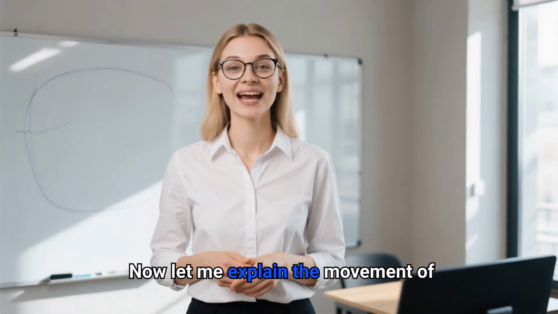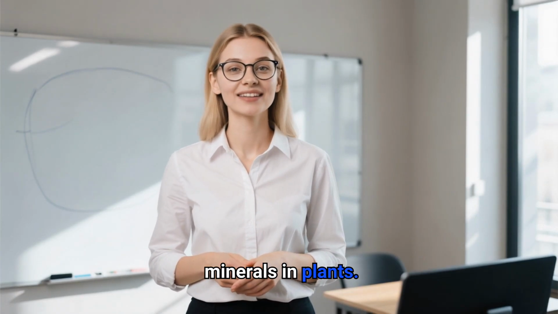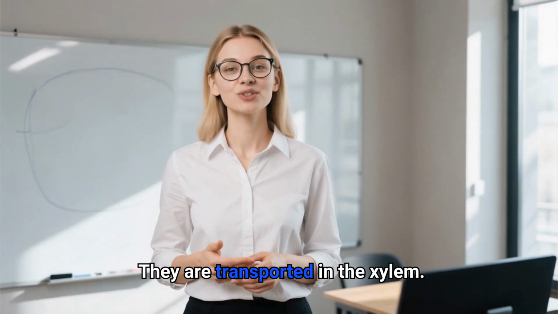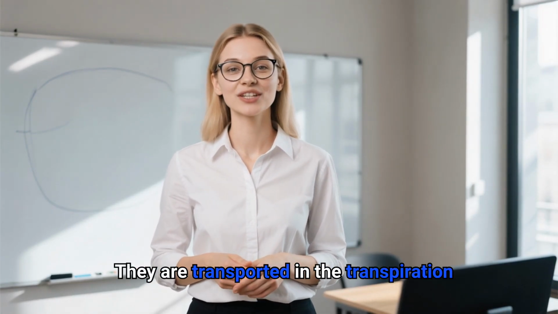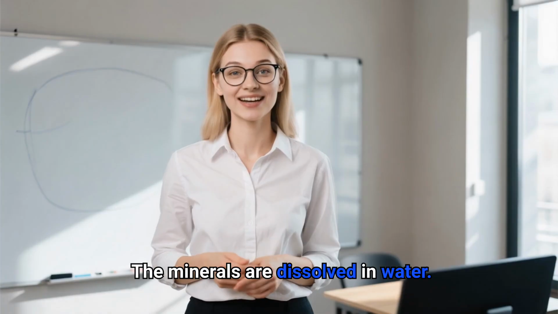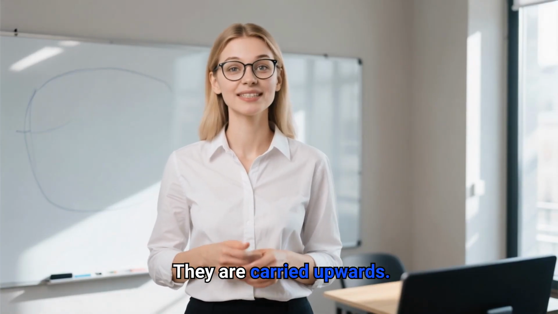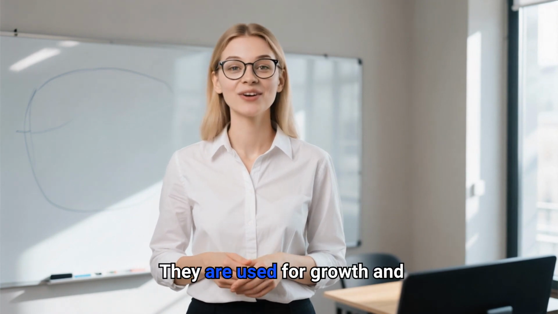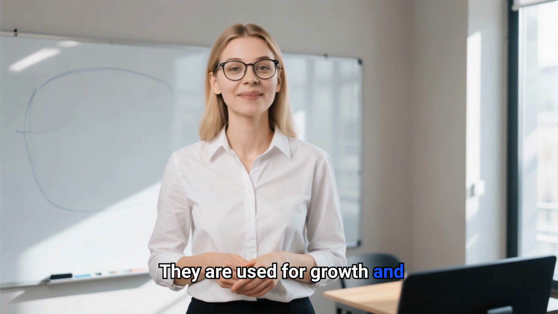Now let me explain the movement of minerals in plants. Minerals are absorbed by the root. They are transported in the xylem. They are transported in the transpiration stream. The minerals are dissolved in water. They are carried upwards. They are distributed to the leaves. They are used for growth and metabolism.